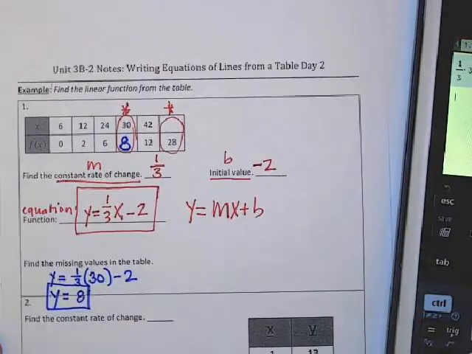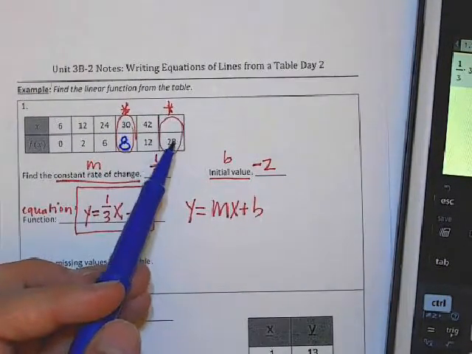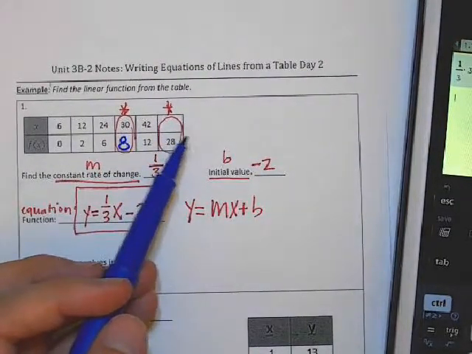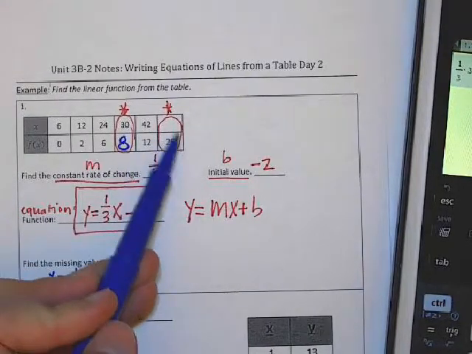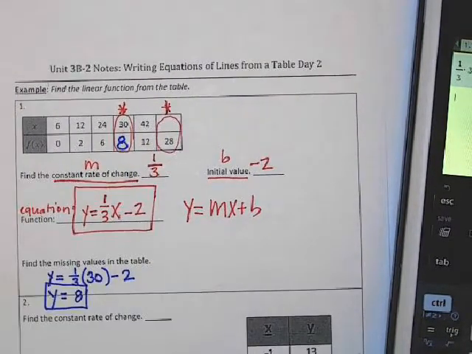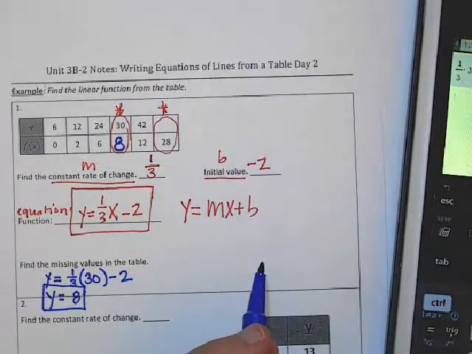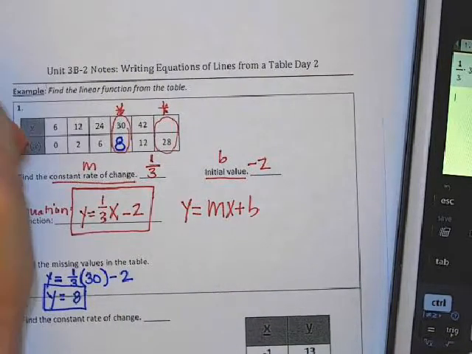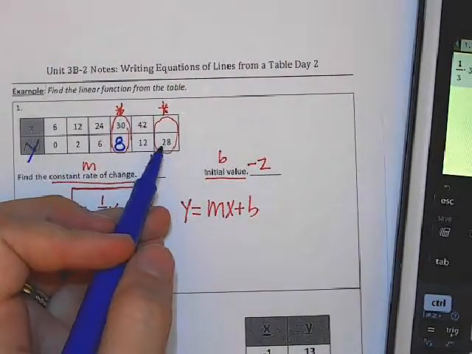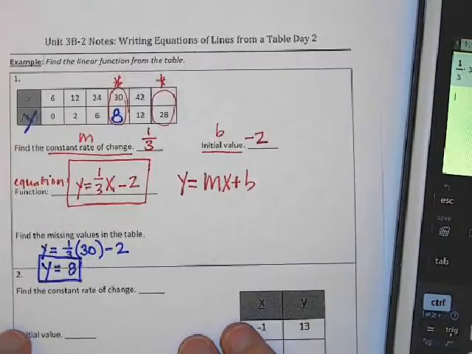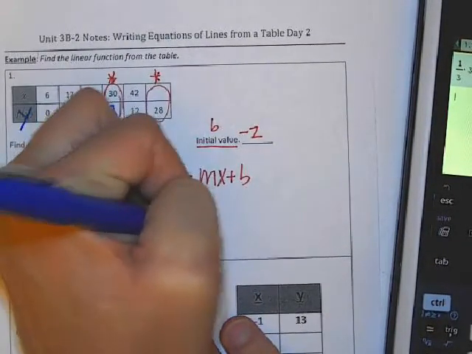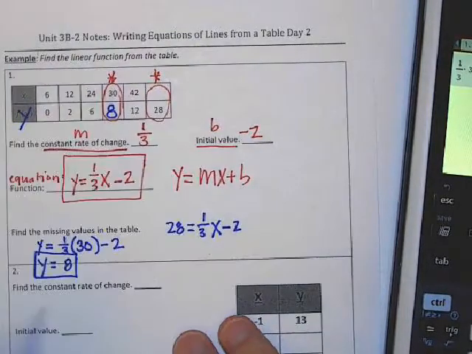Okay, now look at this one. What information is it giving me now? The y. Do I know the x? Are you writing this with me? Okay, I don't know the x, so where's 28 going to go? Is 28 representing x? Oh, it's the y. So where's 28 going to go? In the y spot. So now it's going to be 28 equals 1/3 x minus 2.